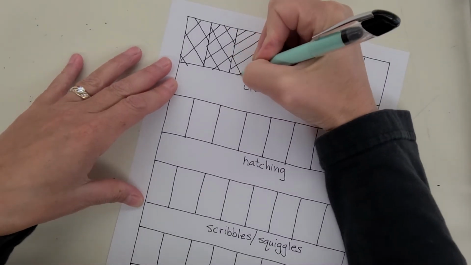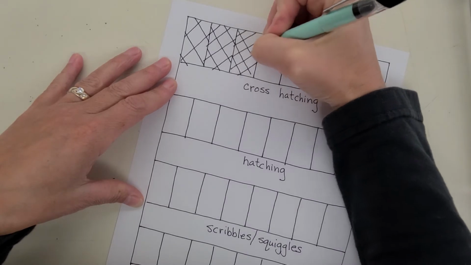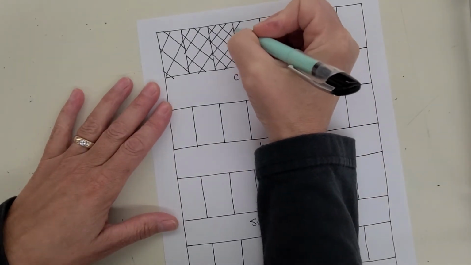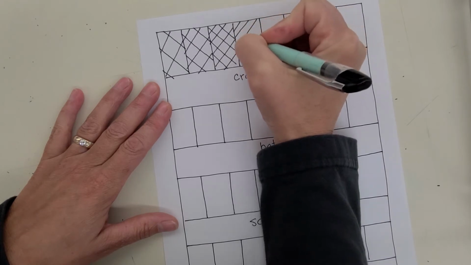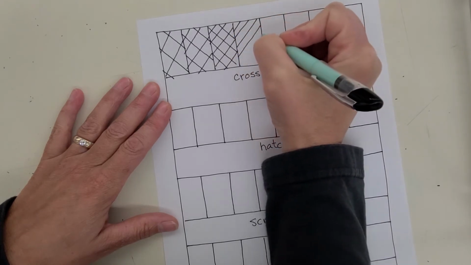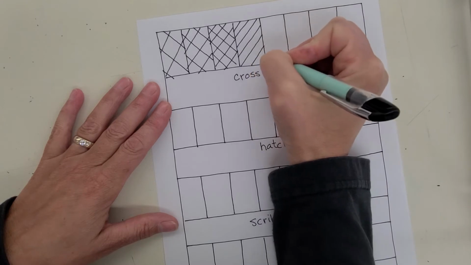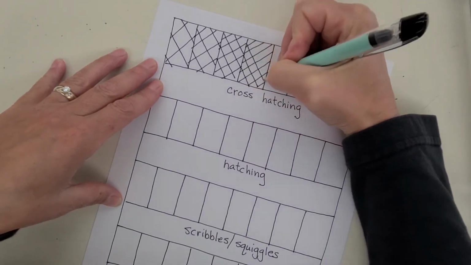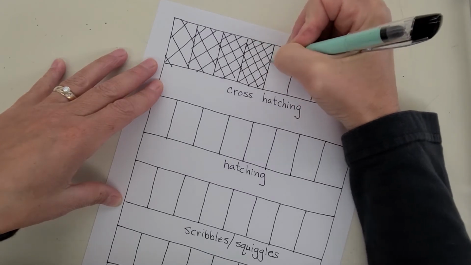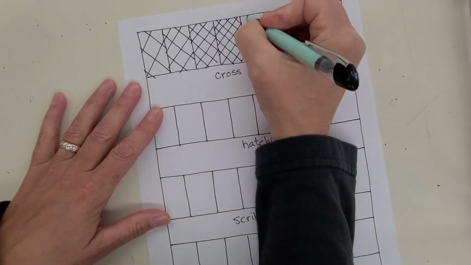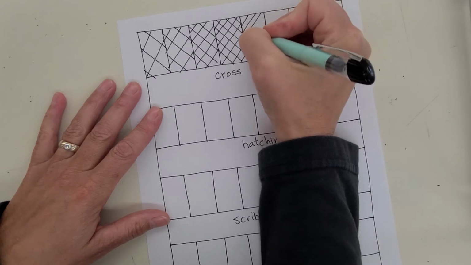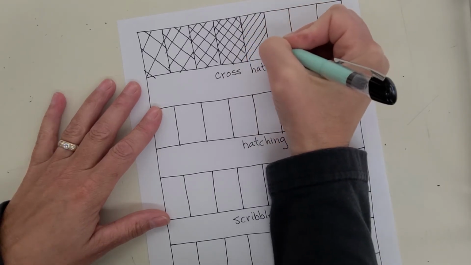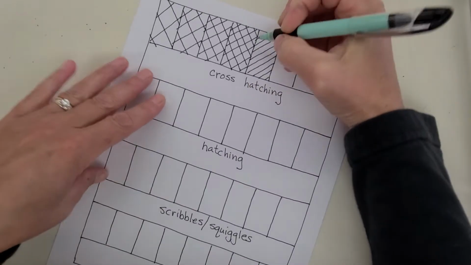Even closer. My lines are going to get closer and closer together as I move across my grayscale.